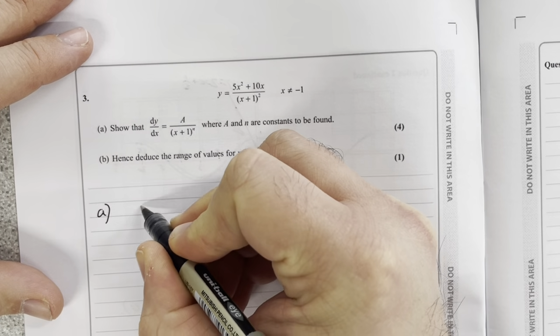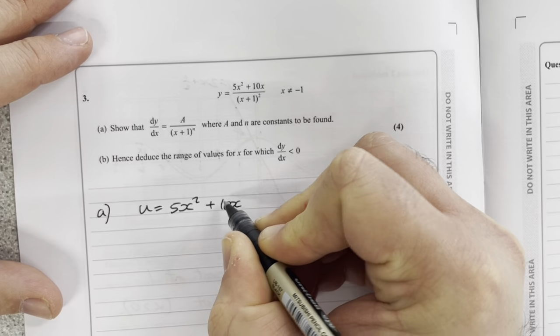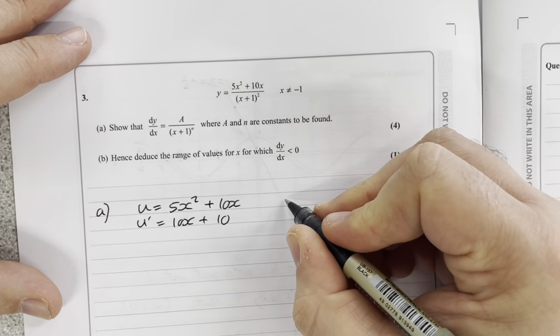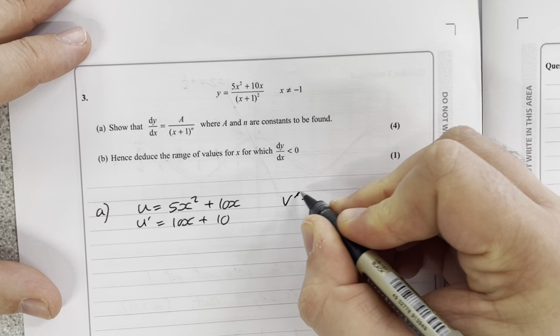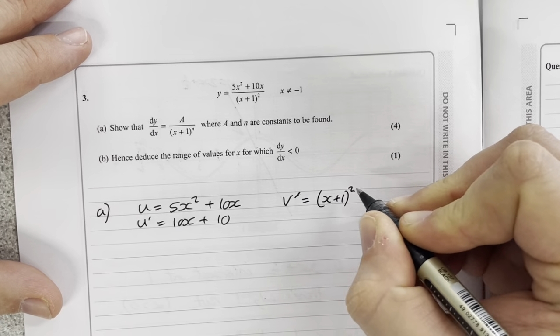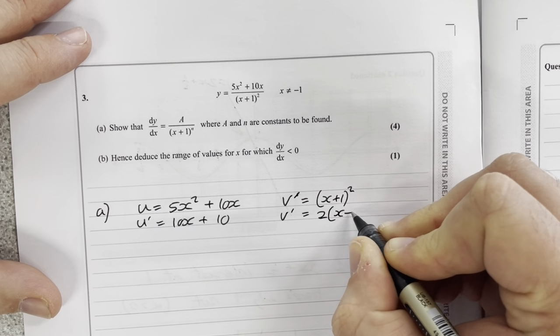So part A, u is going to be 5x squared plus 10x, which means u primed is 10x plus 10. v is the denominator, which is x plus 1 squared, and v primed is the differential of that, which is 2 into x plus 1.